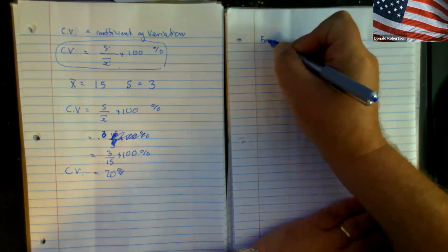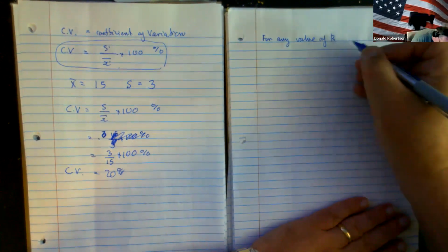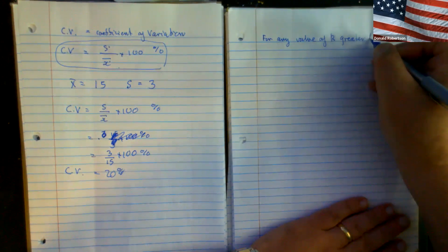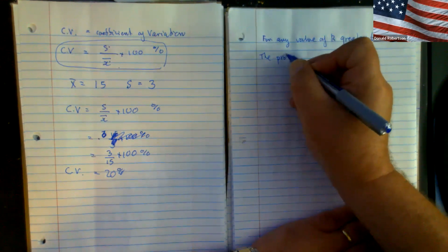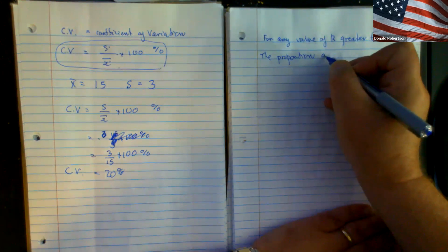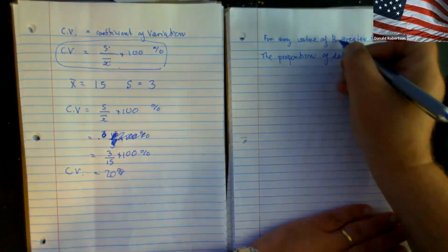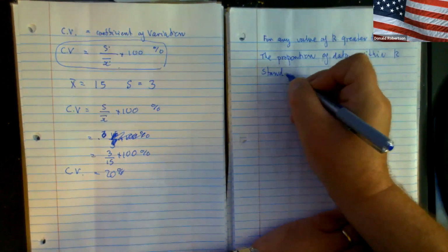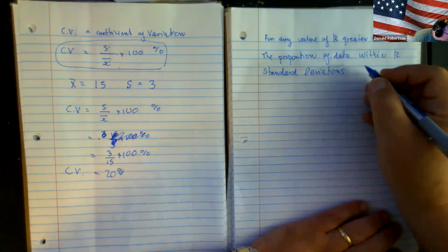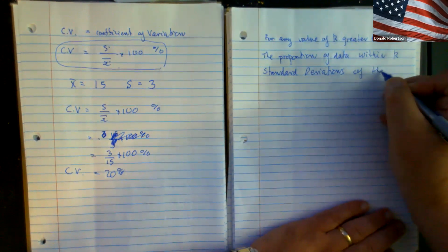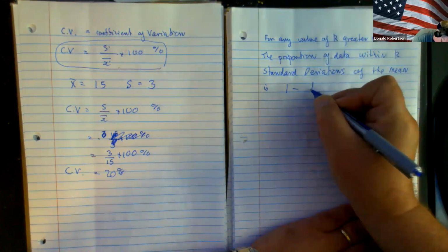Chebyshev says for any value of k, positive number, greater than 1, the proportion of data within k, that number, standard deviations of the mean is 1 take away 1 over k squared.